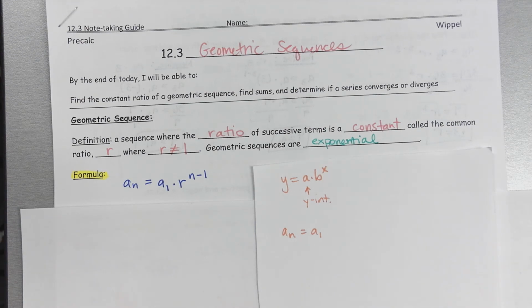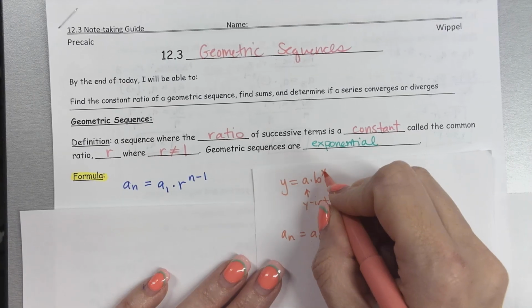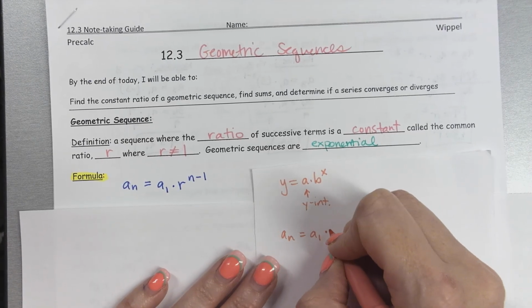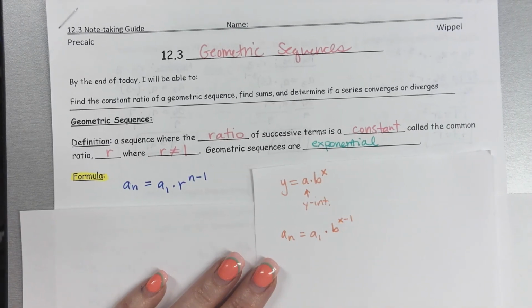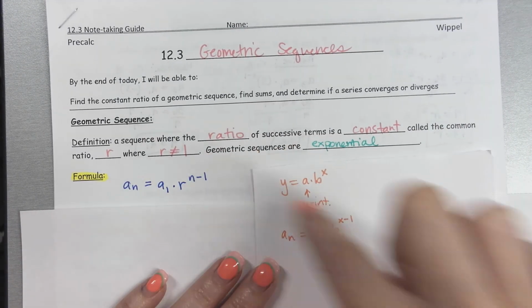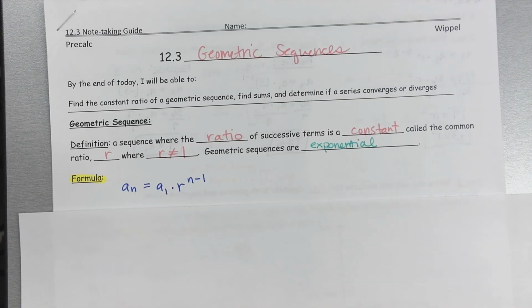To find a sub 1, we plug in a 1. So instead of b to the x power, this would be like r to the n minus 1 type of thing, except instead we're using the ratio and we're using the value of n. So they do have a similar setup there.